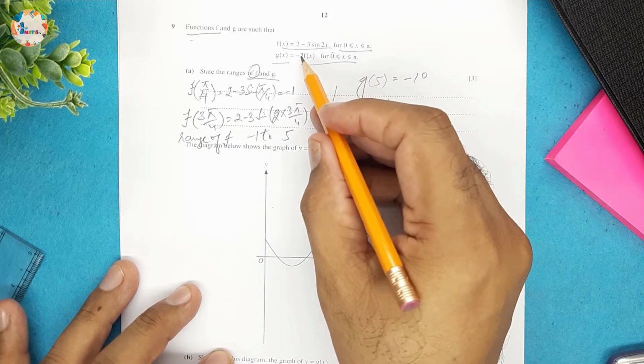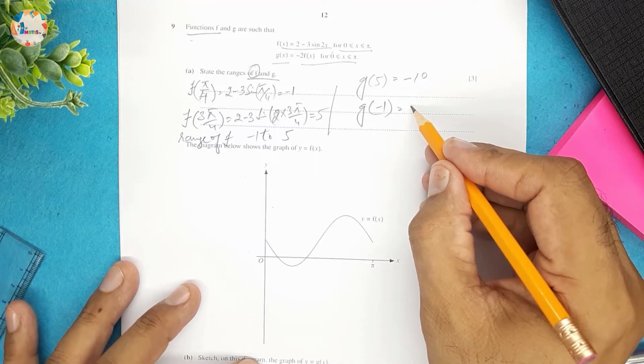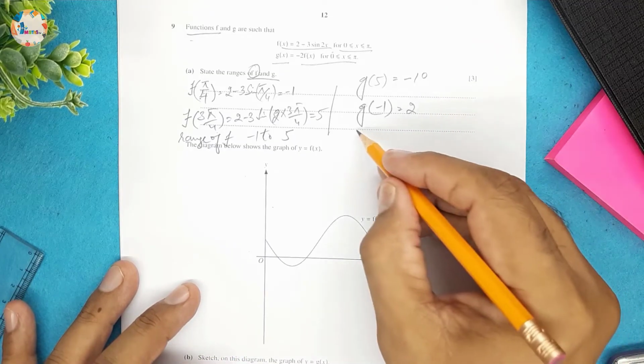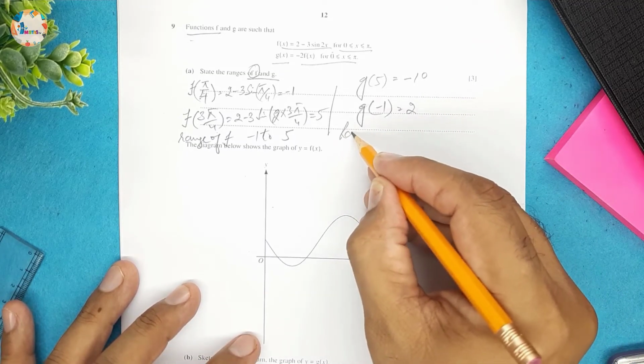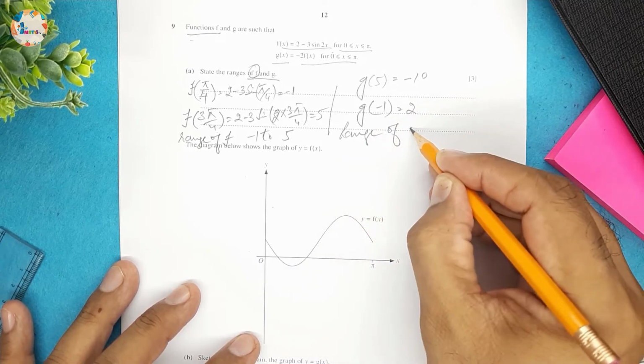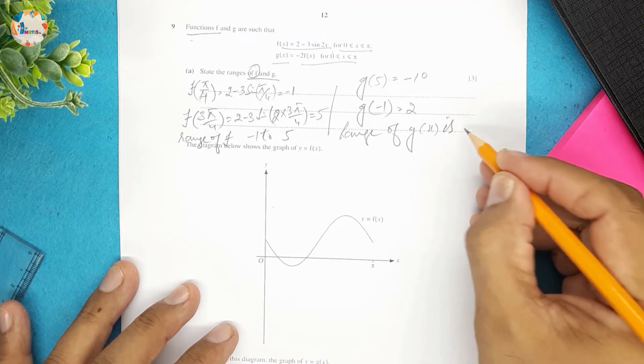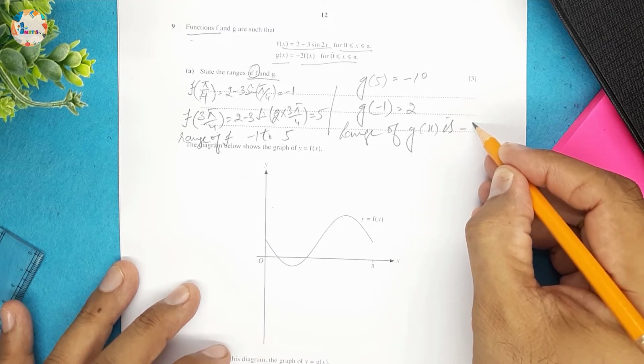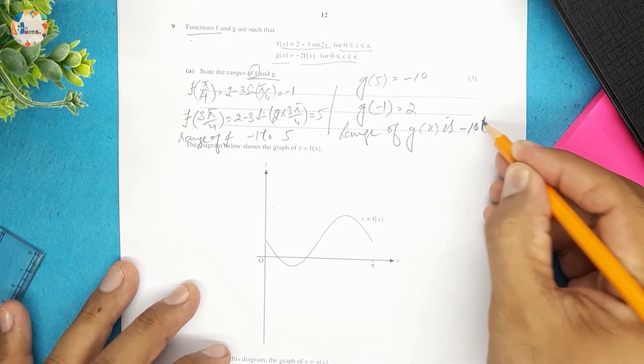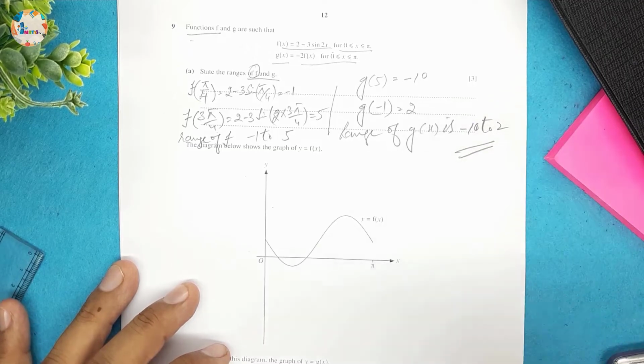If we replace minus 1 here, it will be 2. So the range of g of x is minus 10 to 2. We can write this as the final answer.